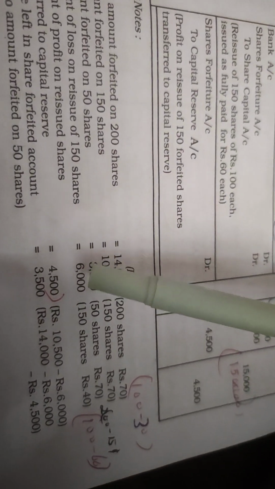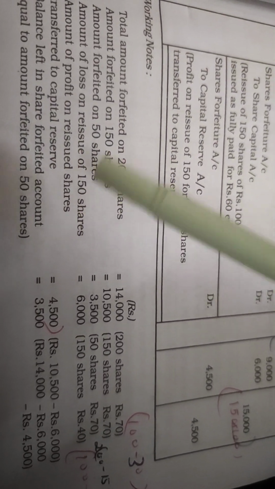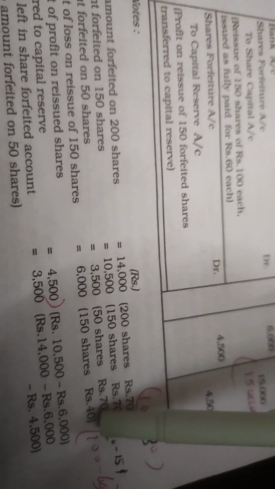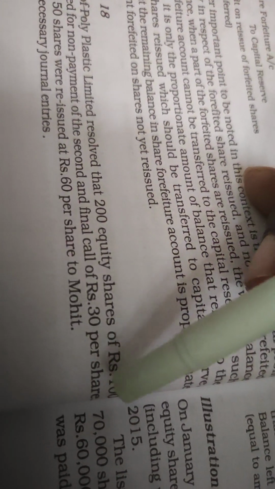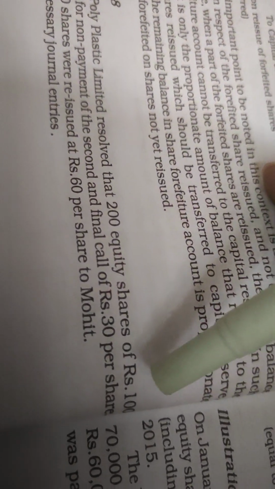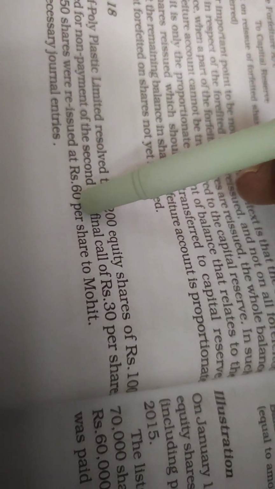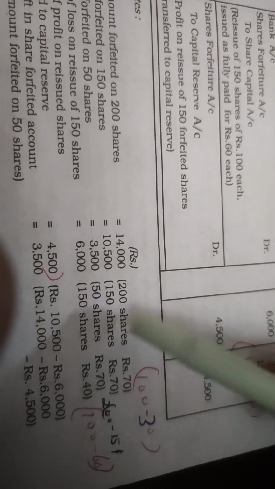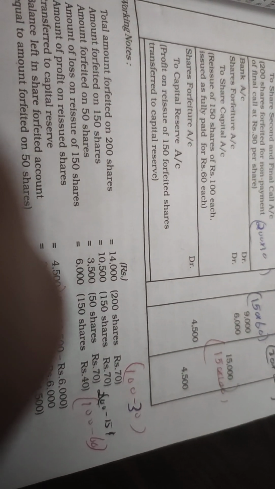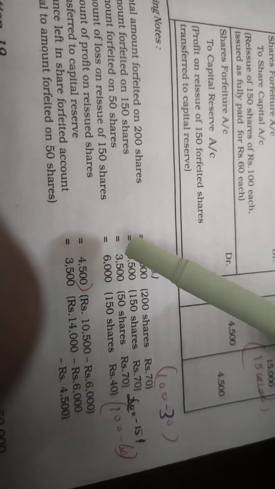Here there is a loss arising. Amount of loss on reissue of 150 shares, that is 150 into 40. The reissue of shares is made at rupees 60 per share. The original value is 100. There is a loss of 40, that is 100 minus 60. When reissue is made, there is a loss of rupees 40 per share. 40 per share on 150 shares, as 150 shares were reissued. So 150 into 40 will be 6,000.